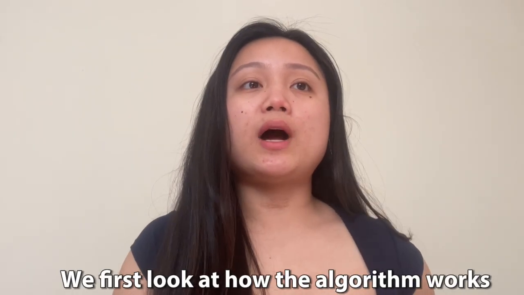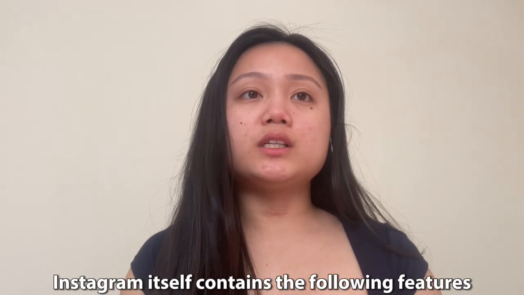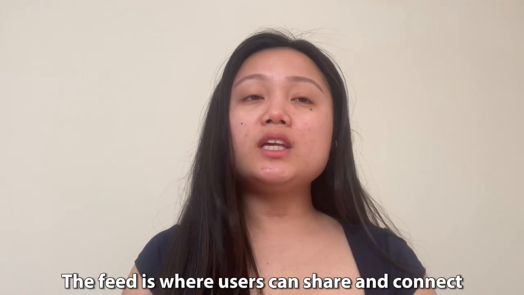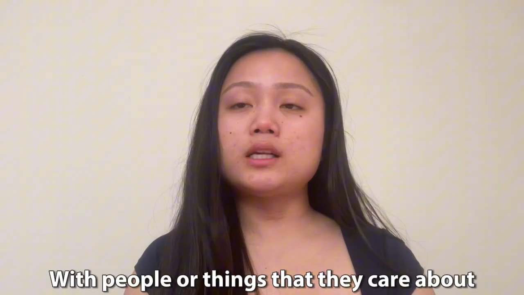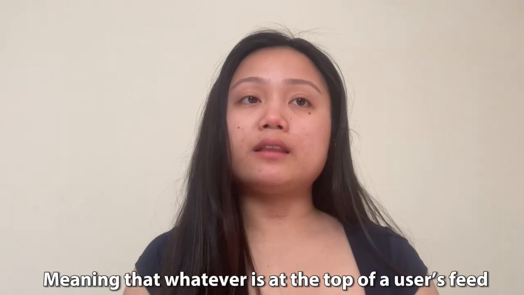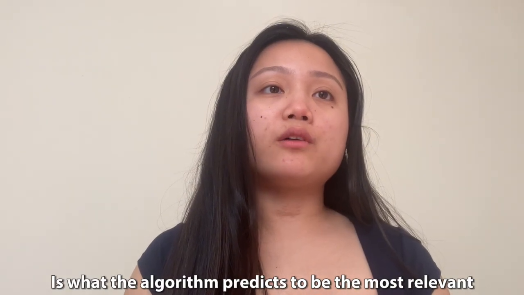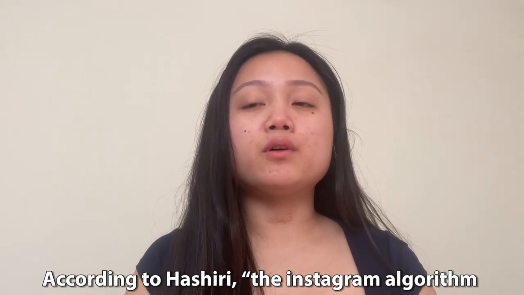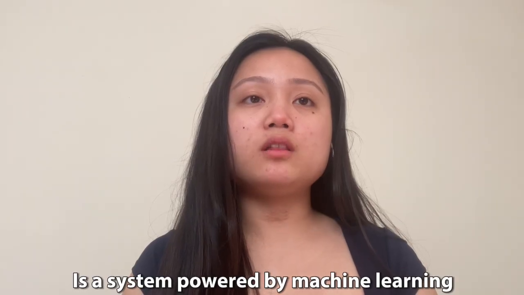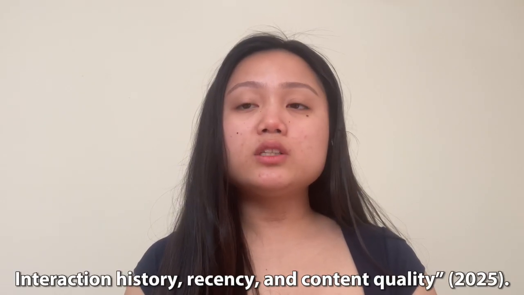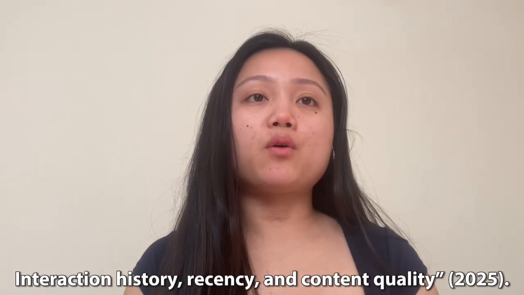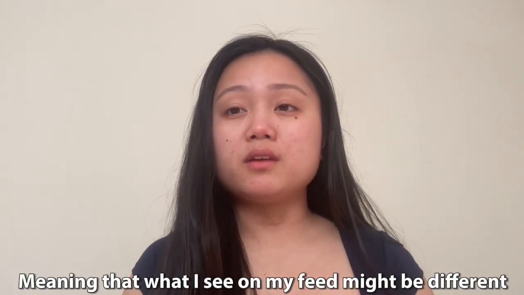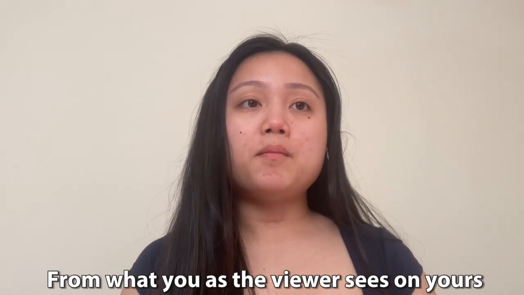We first turn to how the algorithm works. Instagram itself contains the following features. We have your feed, stories, and the explore page. The feed is where users can share and connect with people or things that they care about, meaning that whatever is at the top of a user's feed is what the algorithm predicts to be most relevant to the user's interest. According to Ashiri, the Instagram algorithm is a system powered by machine learning evaluating user activity, interaction history, recency, and content quality. In other words, each user's feed is personalized, meaning that what I might see on my feed is different from what you as the viewer might see on yours.